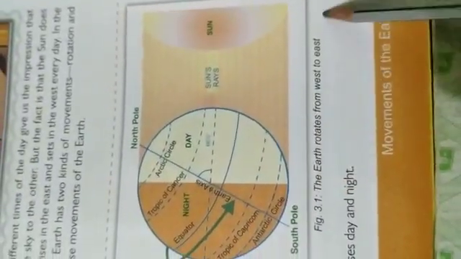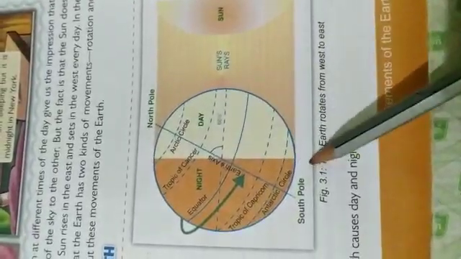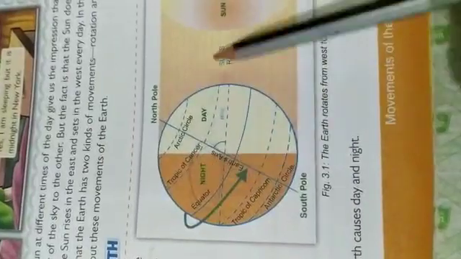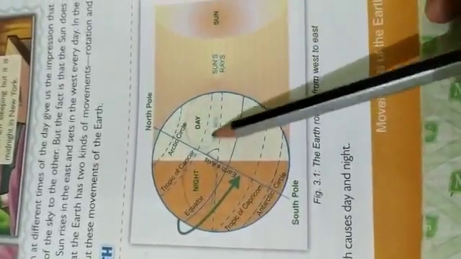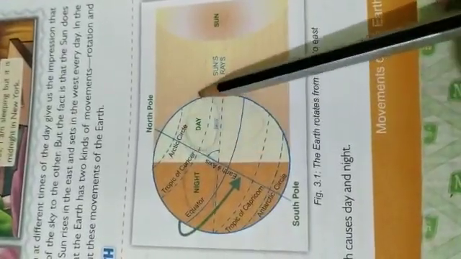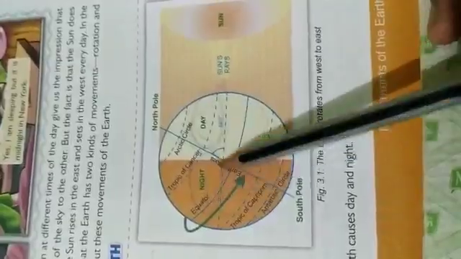Look at this picture. The earth rotates from west to east. This is the North Pole and this is the South Pole. This is night and that shows the day, because the sun rays fall in this part, so there is a day and there is a night.